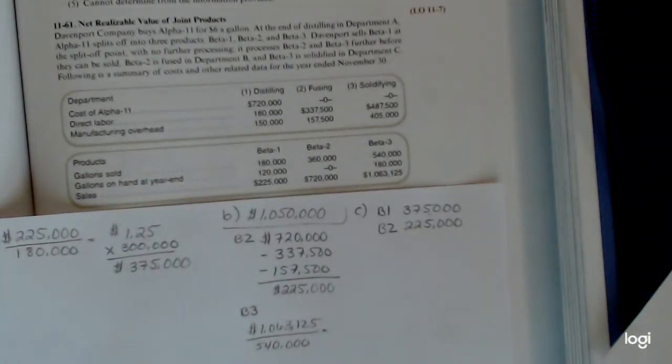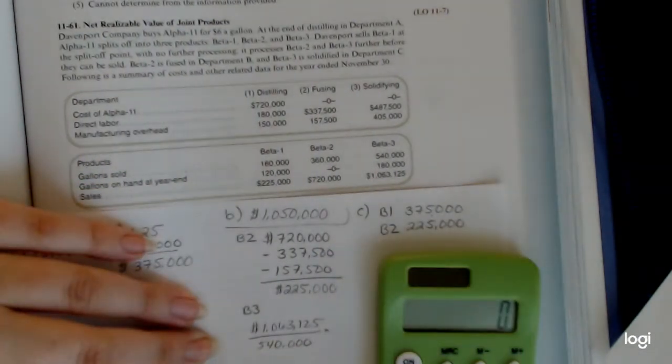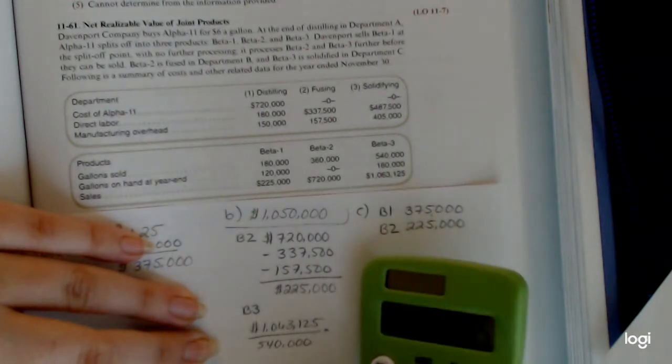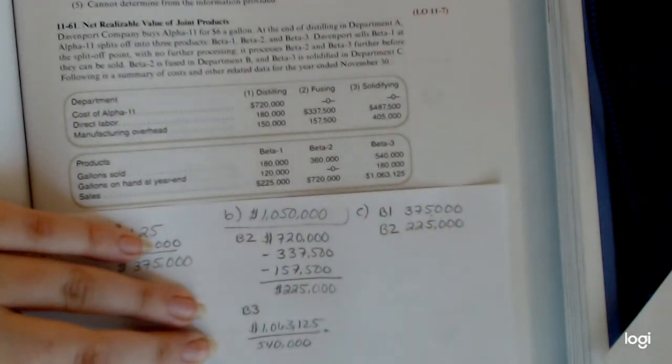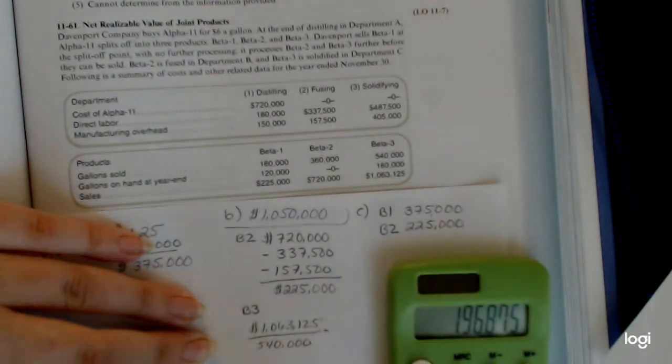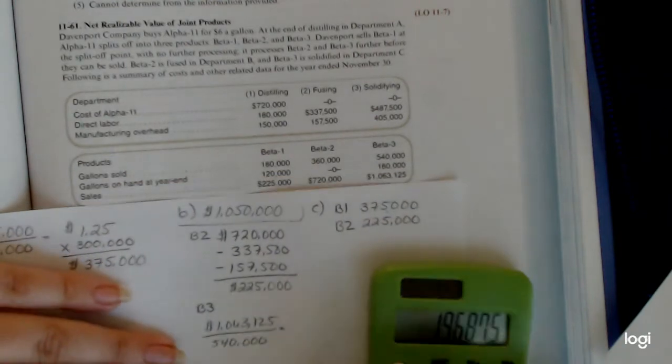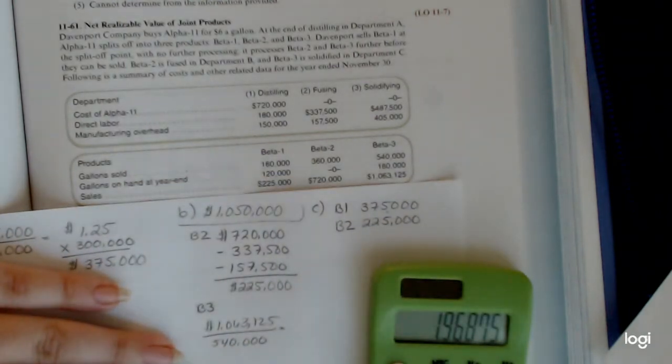Do some math. Sorry, not registering. 1,063,125. So that gives us an interesting number. I'm not even going to write that in. I'm just going to multiply it, see what I get from there. And I'm also going to check that math, so bear with me. I don't really like how that turned out, but we'll see.